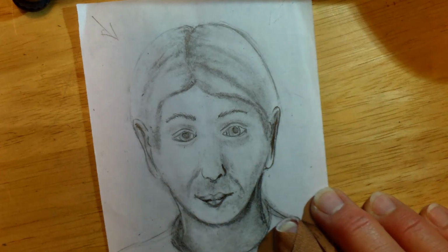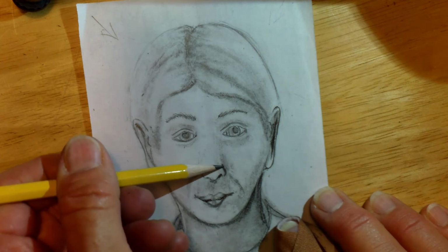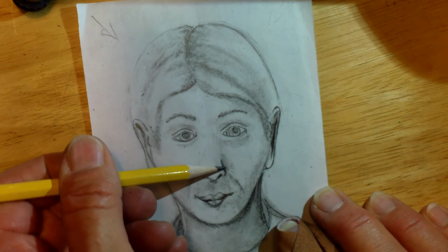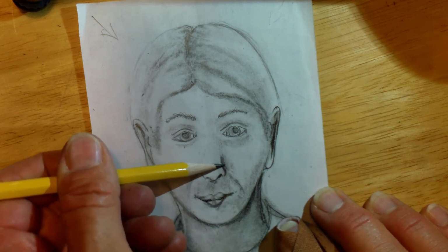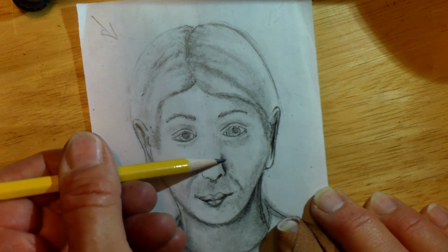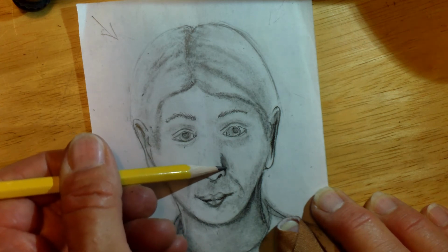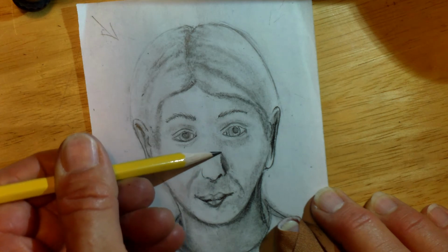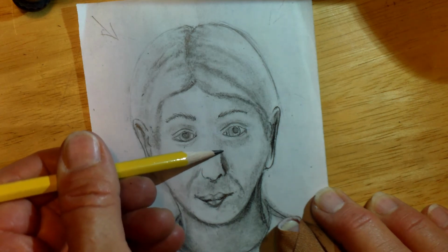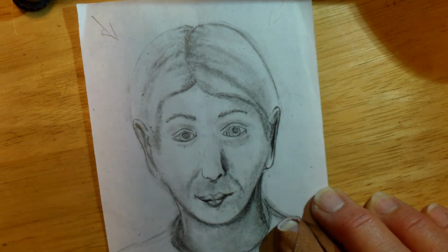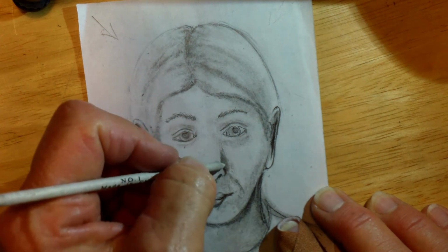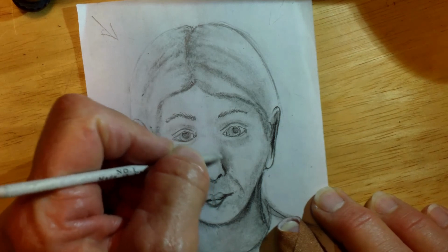So I see that I've got this real one value. I used my 8B. Should have kept with the drawing pencils, but it would have taken more time. Again, it's just learning the basics in this. See if I can distribute that graphite a little bit better.